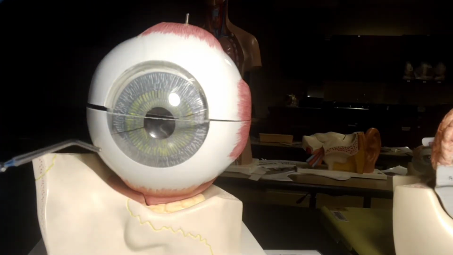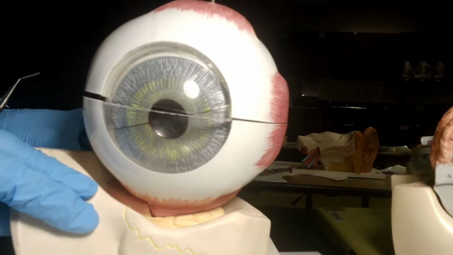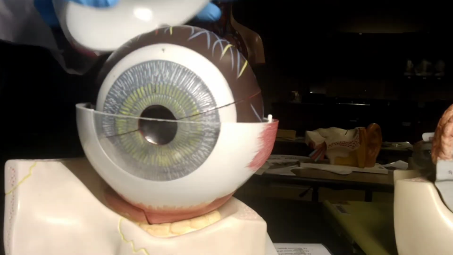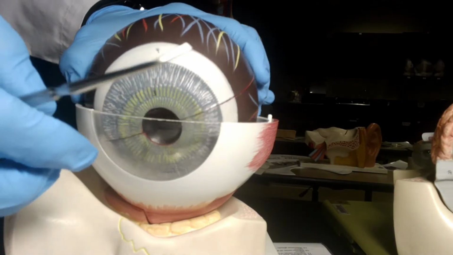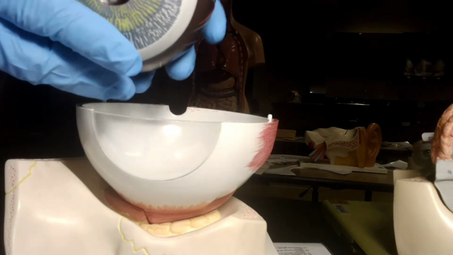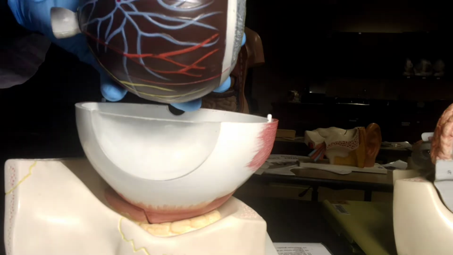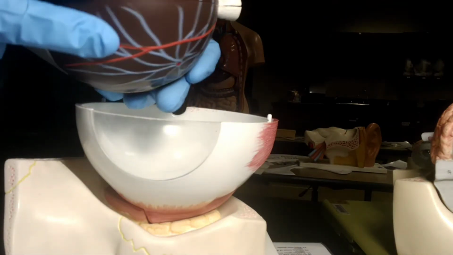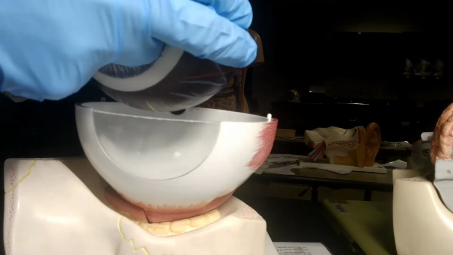The eyeball has three layers. The outer layer that you see out here is the fibrous layer. If we take this part out, it shows the middle layer, which is the vascular layer or the choroid. It has a lot of blood supply here. You see nerves, veins and arteries, little nerves here. In the back, you will see the optic nerve coming out.